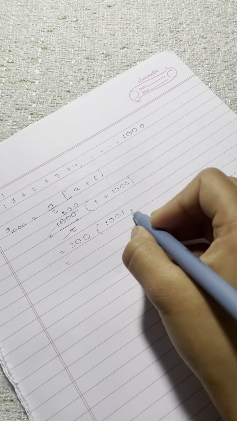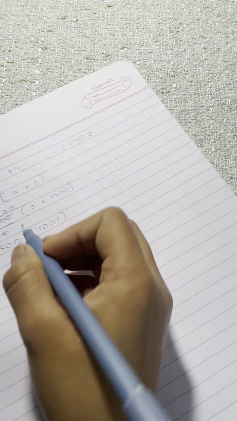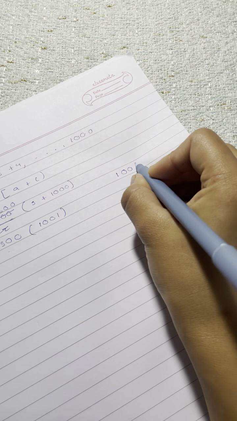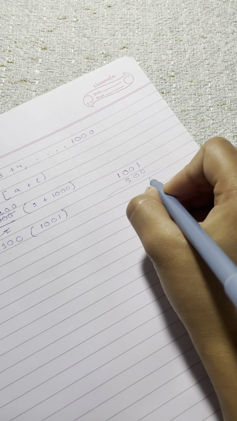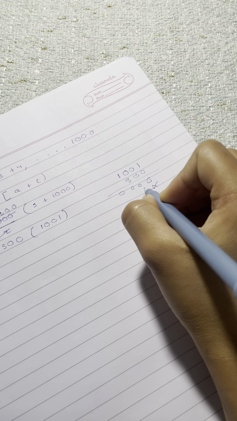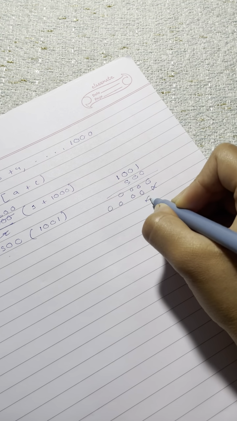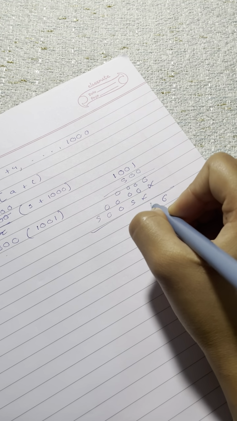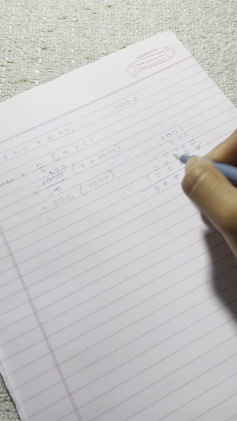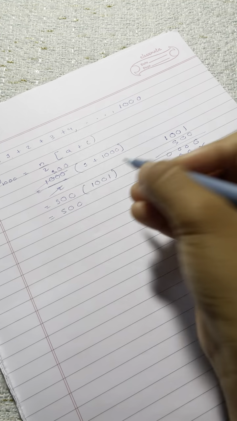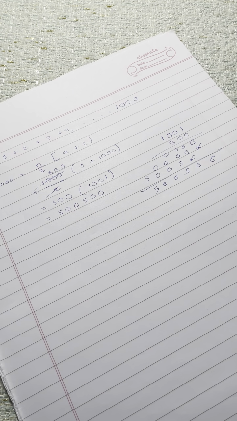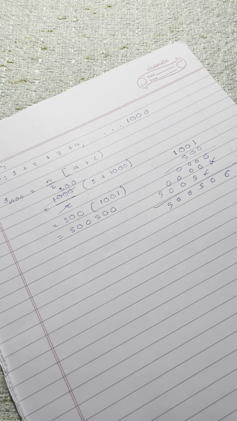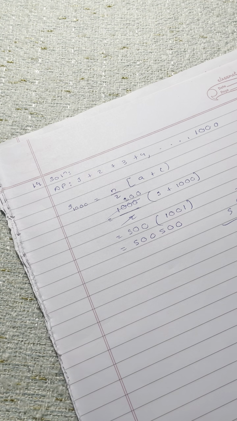500 times 1001 gives 500500, which is 5 times 1, 5 times 0, 5 0 0 0 and 5 times 1 is 5. So the sum is 500500. I hope so, class. That is the sum of the first 1000 positive integers.